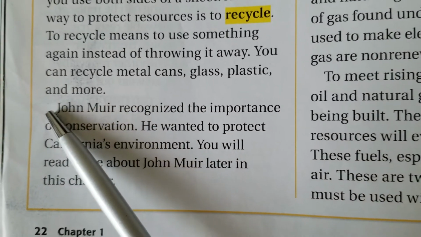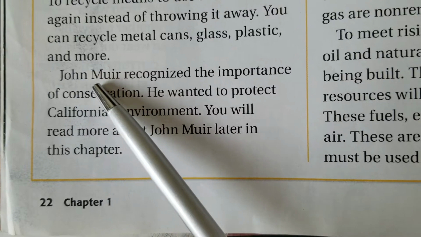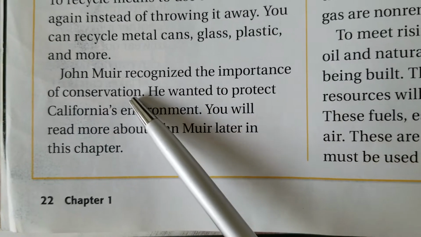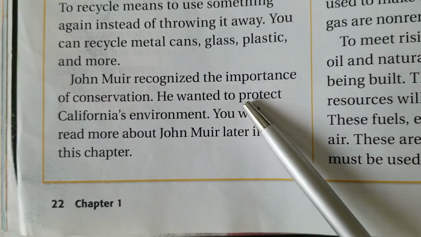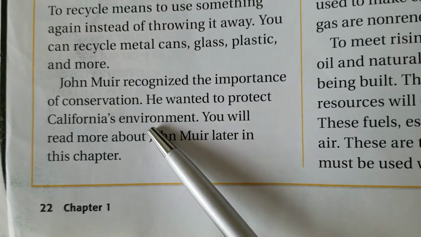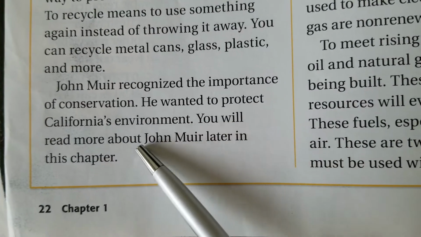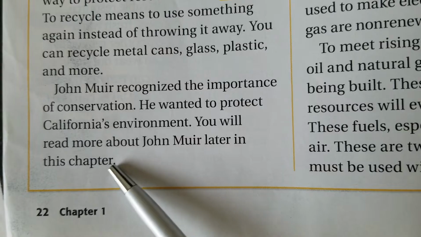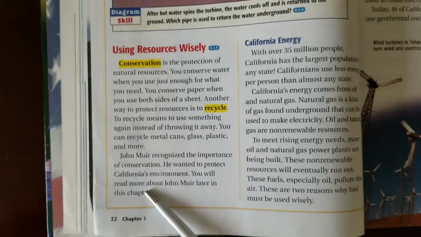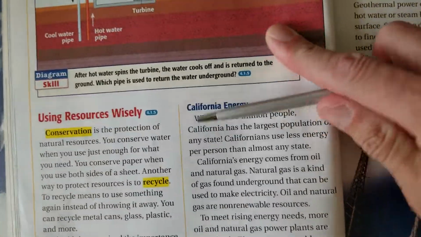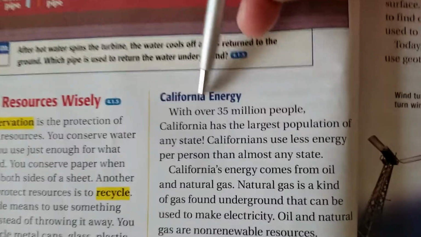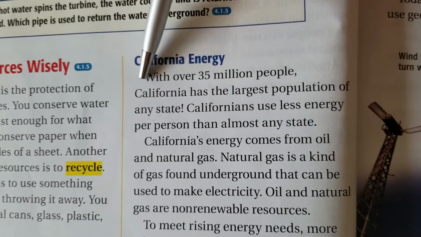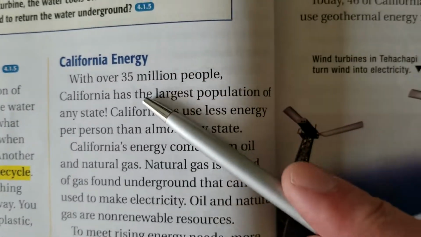Next paragraph. See how it's indented? John Muir recognized the importance of conservation. He wanted to protect California's environment. You will read more about John later in this chapter. Moving on. Next column. In history books, they do a lot of this 2-column stuff. So you go right over here. Next column. New paragraph. New topic.